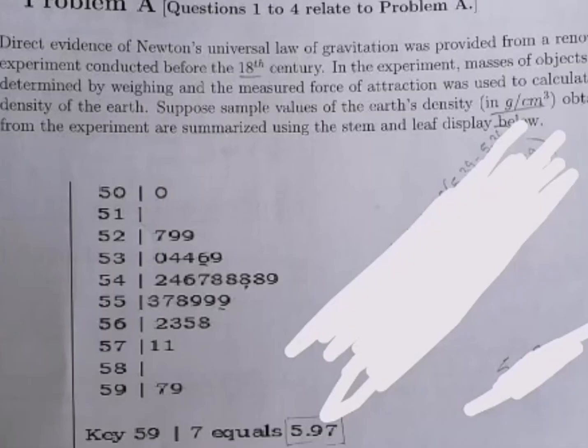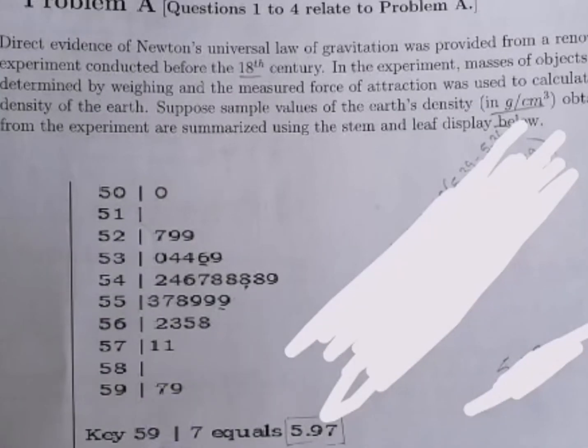Okay, so I'll be doing 2019's test one. So let's pretend that I read this whole paragraph now. We'll just pretend that I read it, and now this is the data that we are given. They are saying that suppose sample values of earth density obtained from the experiment are summarized using a stem-and-leaf display below. So we can see that we've got a stem-and-leaf.